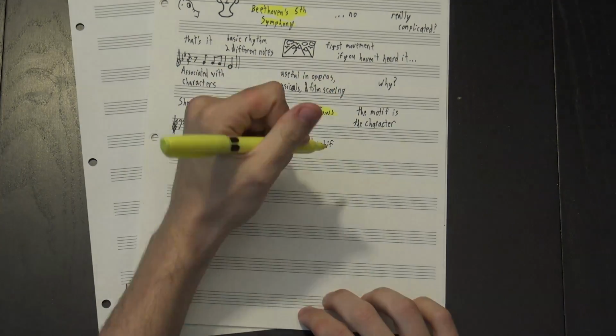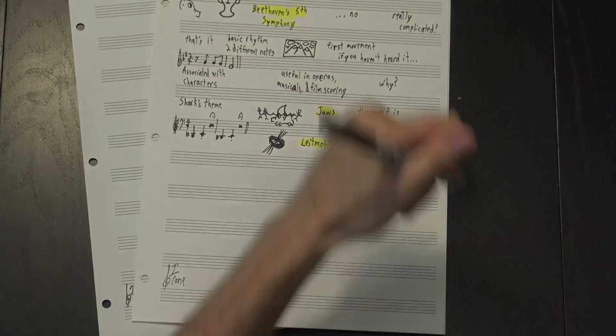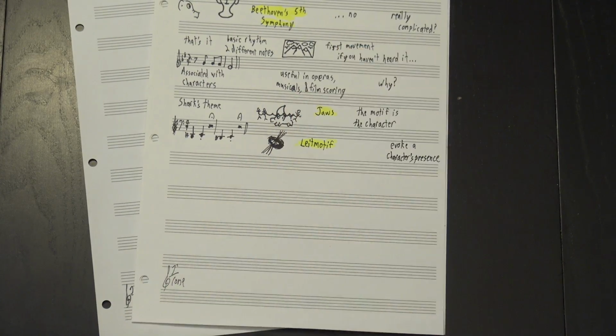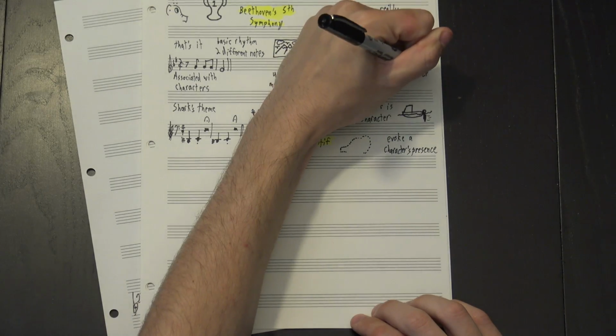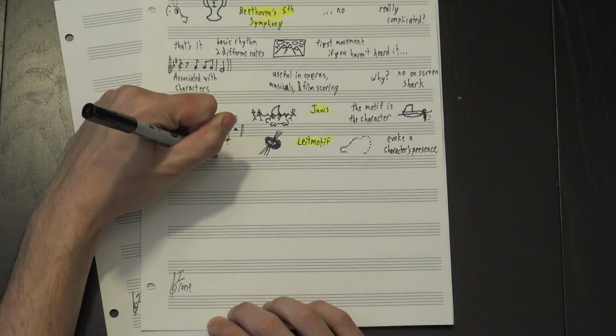In our head, the motif is the character. This usage is called a leitmotif, and they're incredibly powerful. They can even be used to evoke a character's presence without actually showing the character. In Jaws, many of the shark scenes don't include any on-screen shark at all, just the ominous strings.